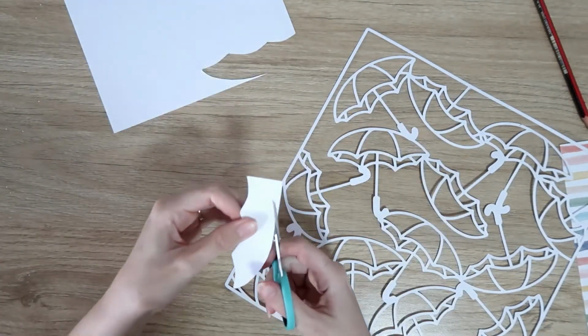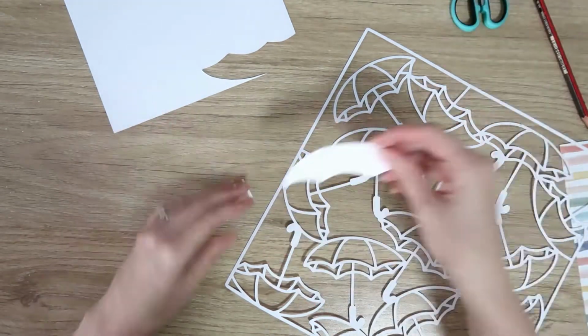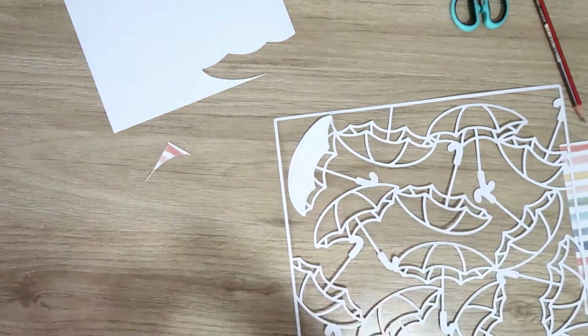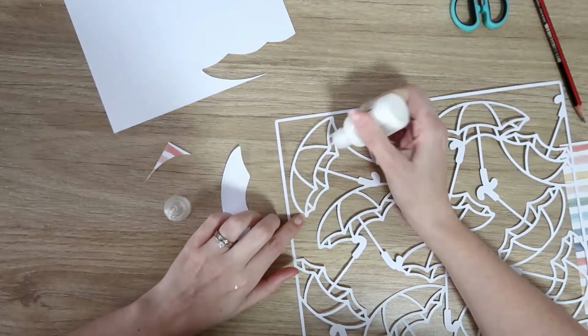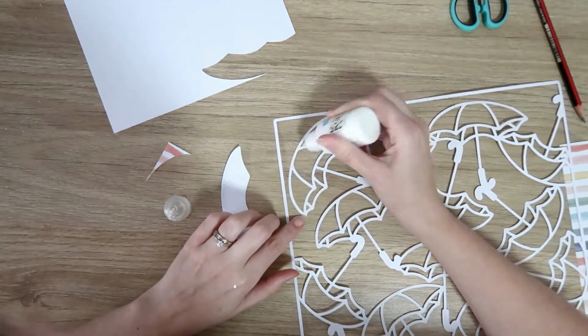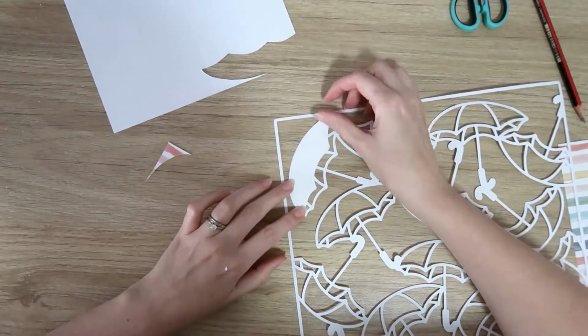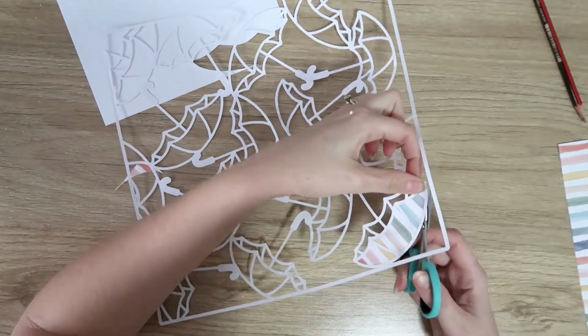I am just using the trace, cut and glue method to back this cut file. This is just mostly my preferred way. I don't always do it this way, but it is my go-to. So I just flip over the cut file and the pattern paper, trace the shape that I need on the back of the paper with a pencil, trim it out slightly larger than the pencil line, and then stick it down with a thin line of tacky glue.